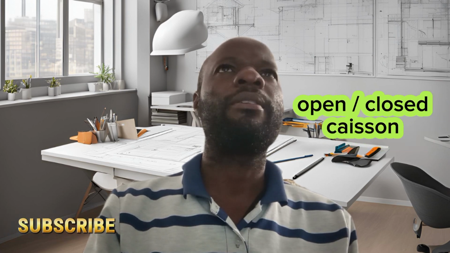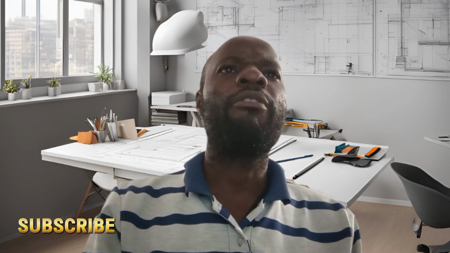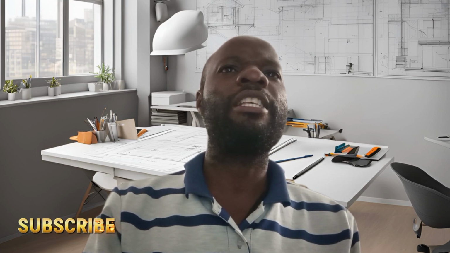So number one type of caisson, let's just talk about open versus closed caisson. We have an open and we have a closed caisson. So open caissons are hollow structures with an open bottom, providing resistance against soil or water inflow during construction. And as you can see in the picture, this is what we mean by an open caisson.